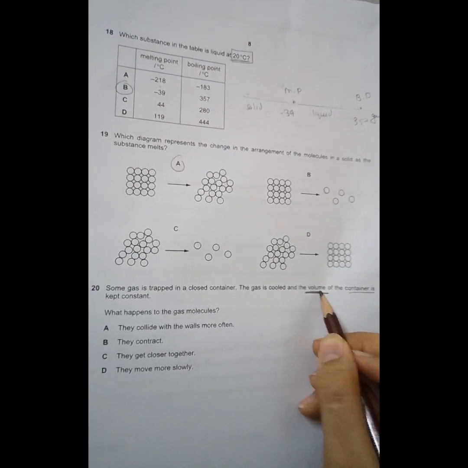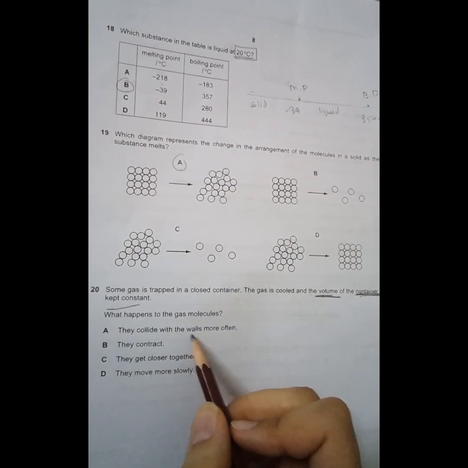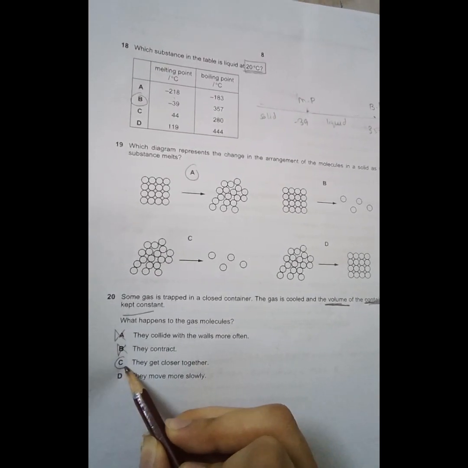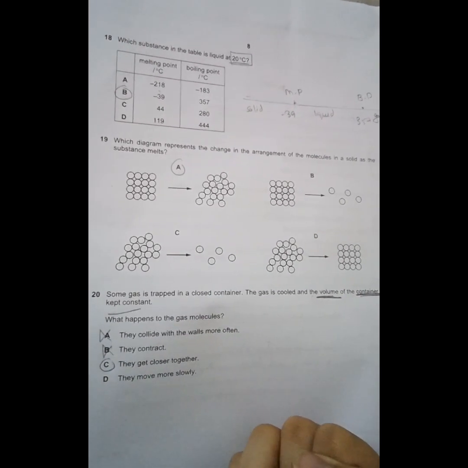Some gas is trapped in a closed container. The gas is cooled, and the volume of the container is... This is a very important piece of information in these type of questions. When the gas is cooled, they collide with the walls more often. No. They contract. No. They can never contract. Molecules themselves never contract or expand. They get closer together. Yes. Reason being, in a container, when you have particles moving around and you're not changing the volume as well, when you're cooling them down, they lose energy and they come closer together.